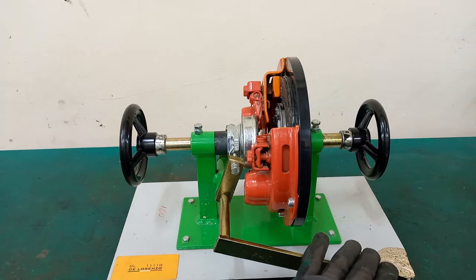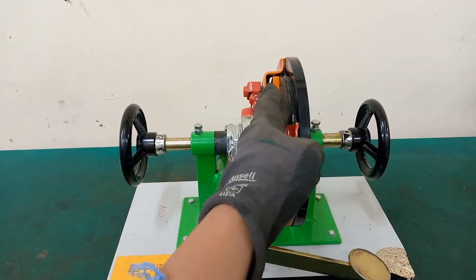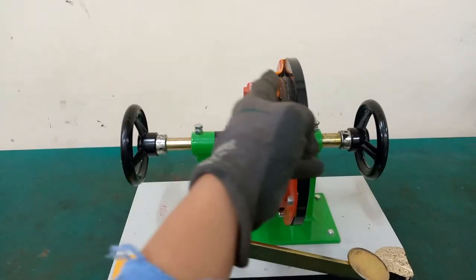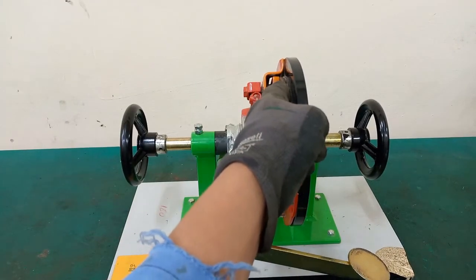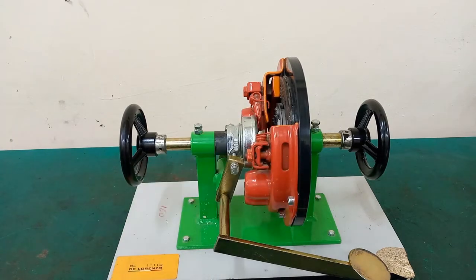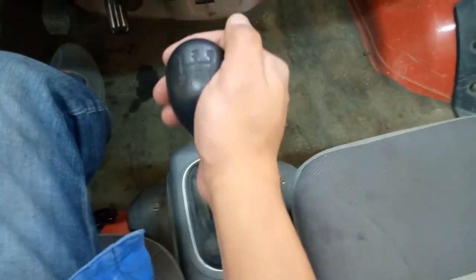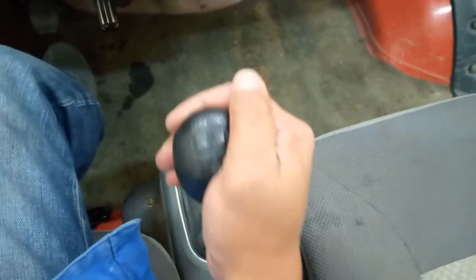So when this one is disconnected, our clutch disc or our clutch assembly is disconnected, pwede na tayong maka-allow ng gear shifting ng ating transmission. Pwede ka maka-shift per speed, second, third, fourth, fifth, or even reverse.